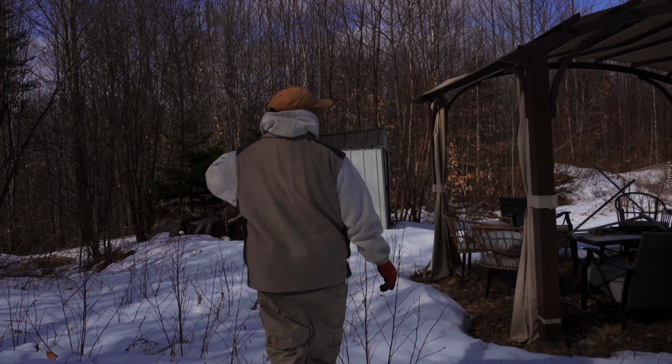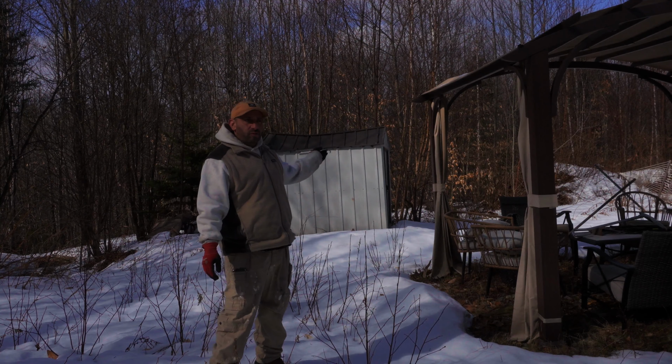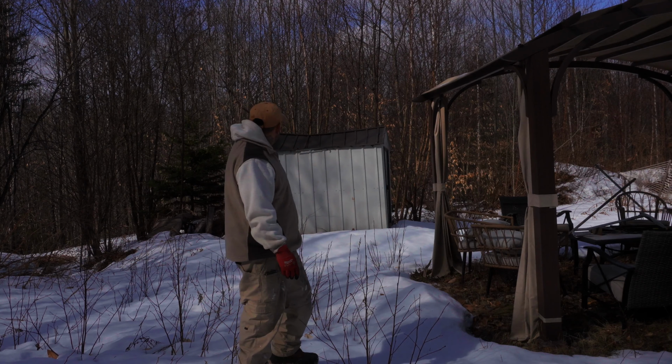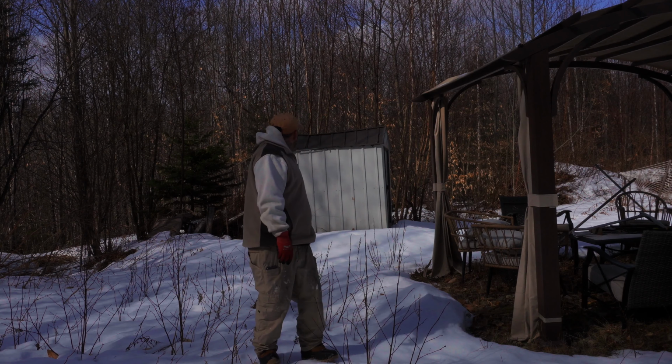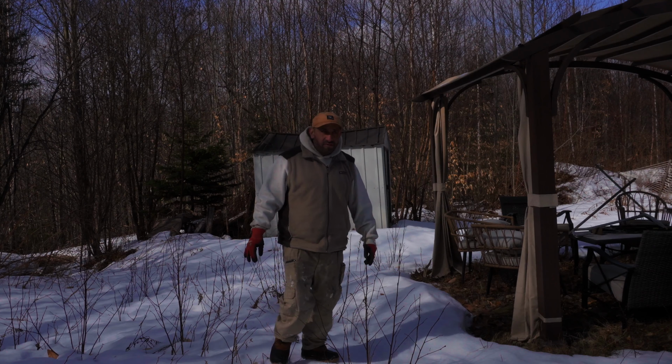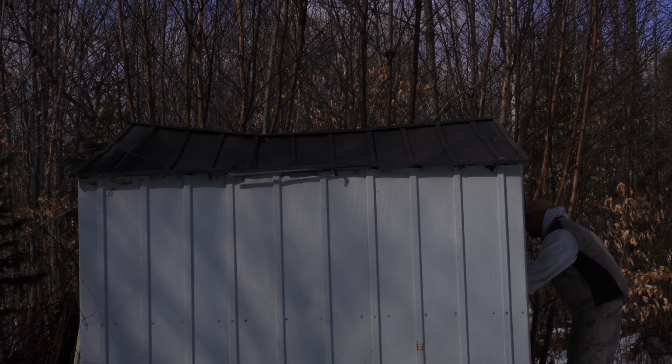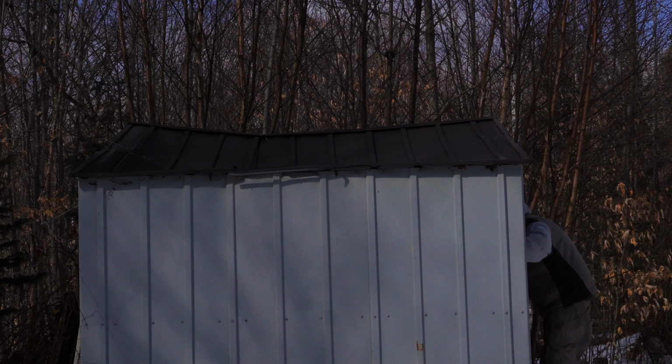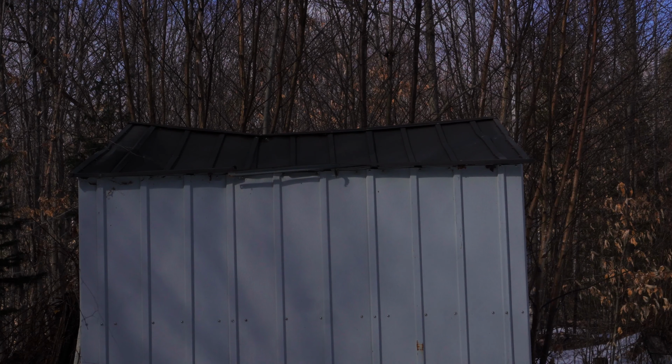Oh, there he is. I'm gonna try to get this roof. The roof on the shed's a little bent in. I'm gonna try to give that a little fixer-upper. Ooh, my gosh. Woo.